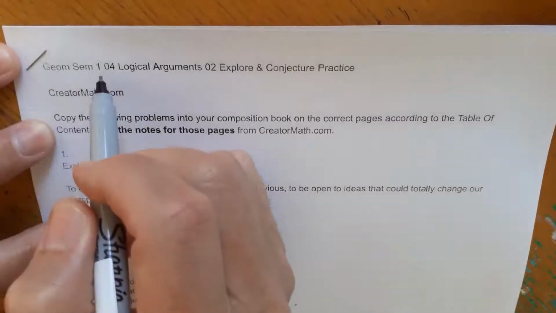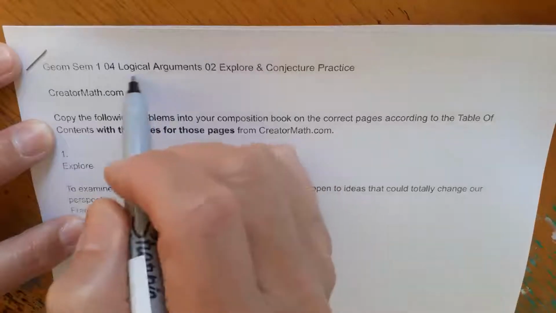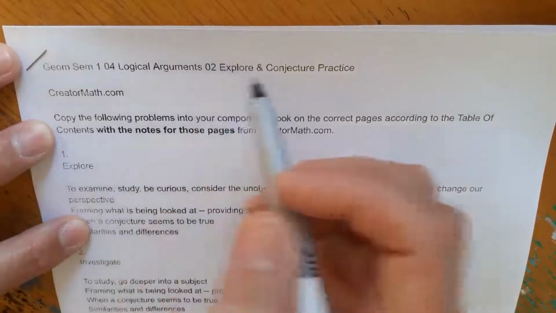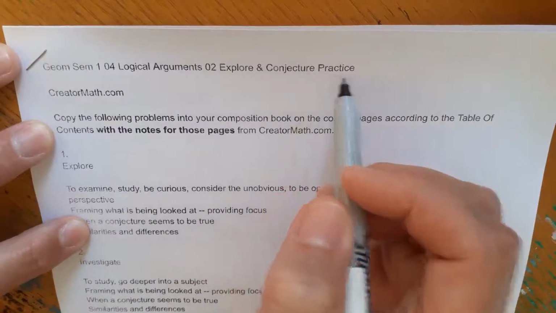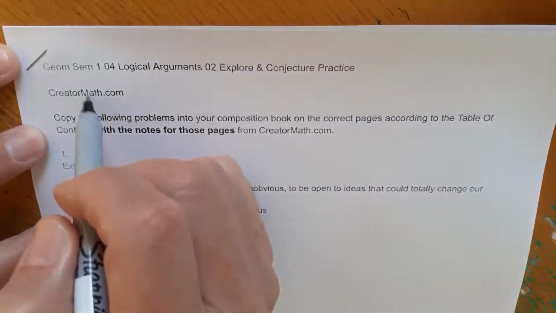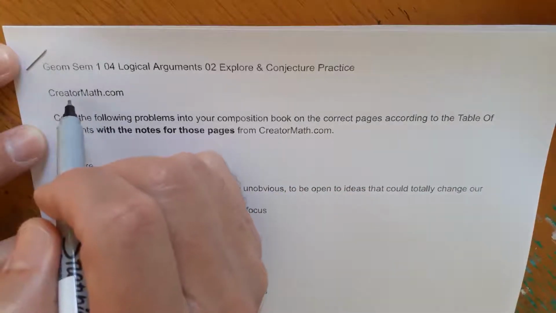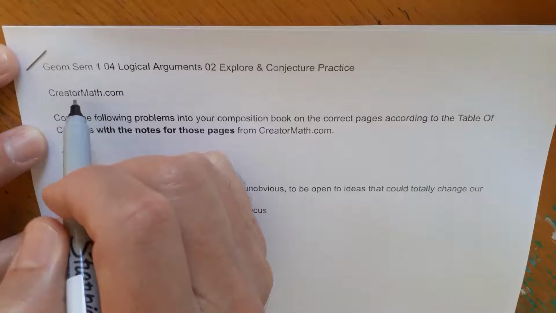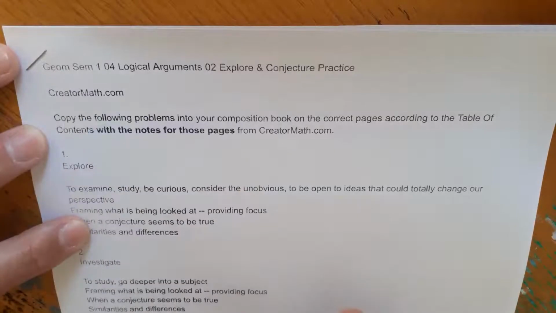This is Geometry, Semester 1. It's the 4th unit called Logical Arguments and the second lesson called Explore and Conjecture Practice. It's on creatormath.com under the Geometry tab. You might have to Google creatormath.weebly.com to find this site.